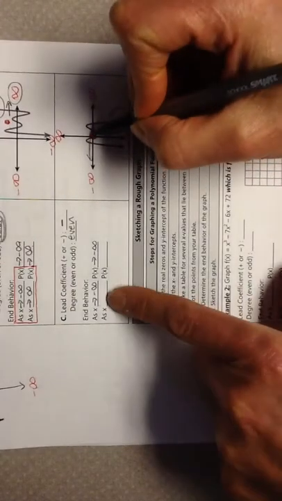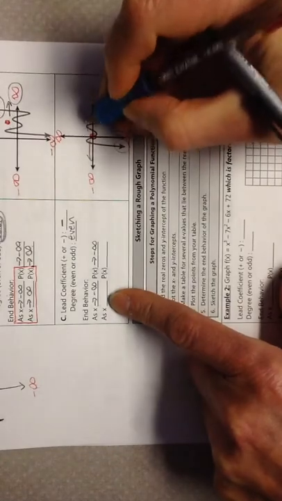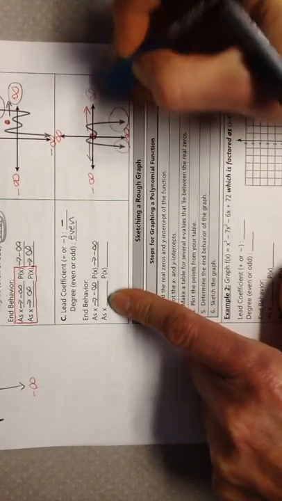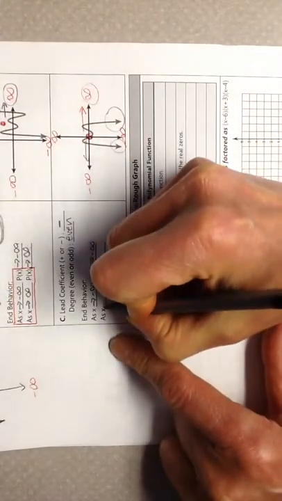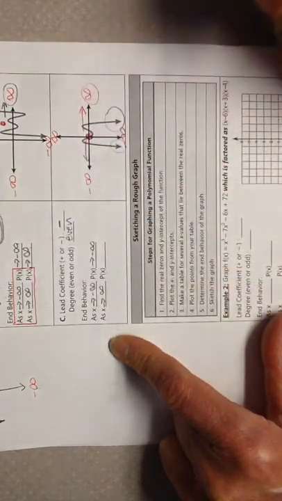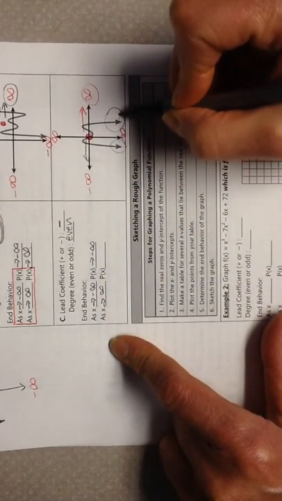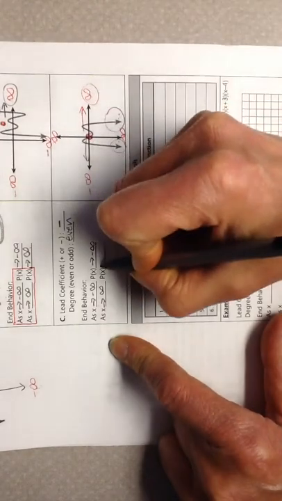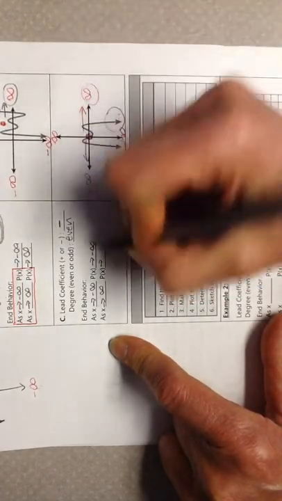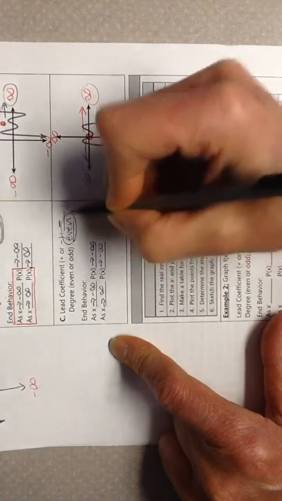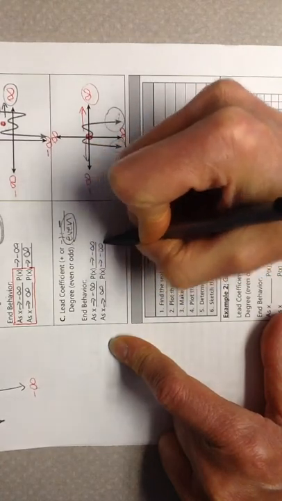Now I'm standing here again, looking towards positive infinity. So as x approaches positive infinity, my function on the right hand side is going down, so it's also going towards negative infinity. Even function, going in the same direction.